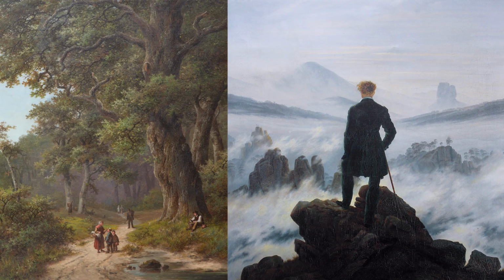The rapidly changing world and the individual's place within it was explored in the art of the time, and that's what we'll be exploring next.